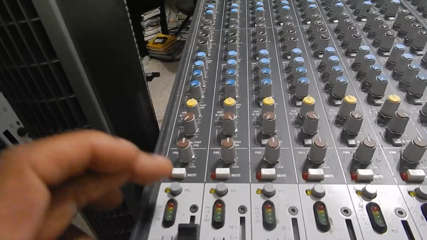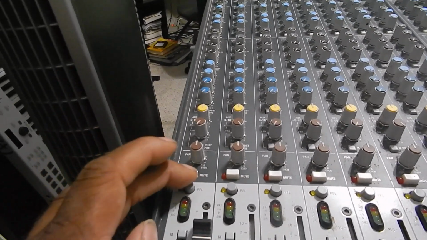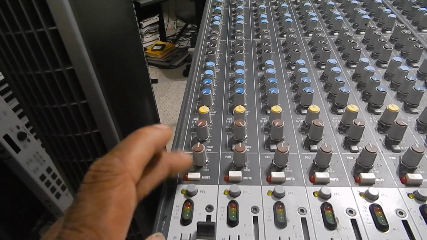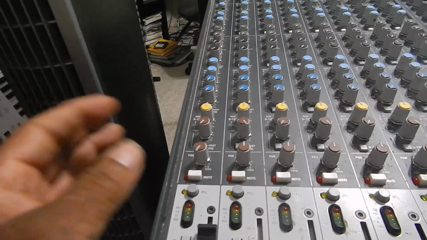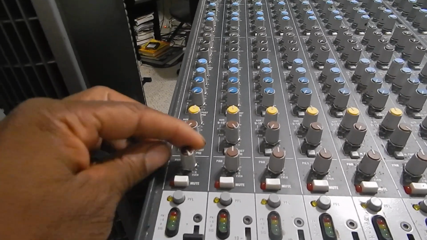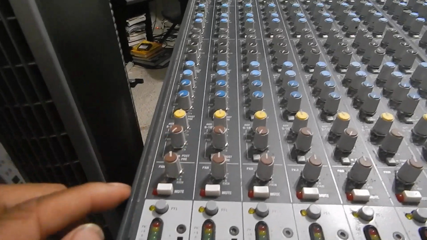You also have the option to mute the channel. So if you don't want the channel heard, you can mute it. You also have the option to send it to the left speaker, keep it in the center, or send it to the right, or anywhere in between. So that's where it's routing.